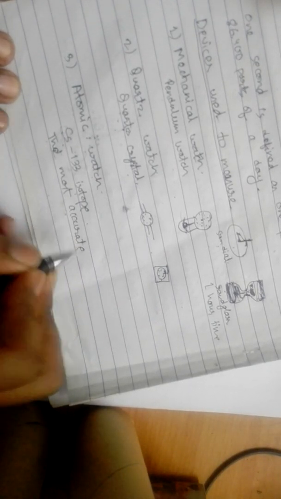Among these three, this is the most accurate watch. That's why the atomic watch is only used in delicate scientific experiments. We do not use it in our day-to-day life. Moreover, it is also used by the Central Bureau of Weights and Measures, which keeps time, and that time is considered as standard.